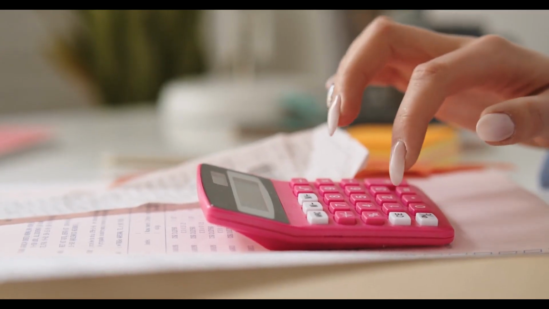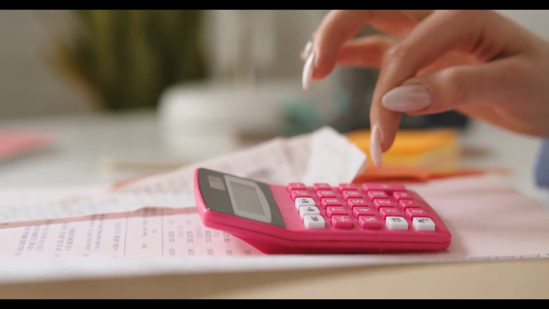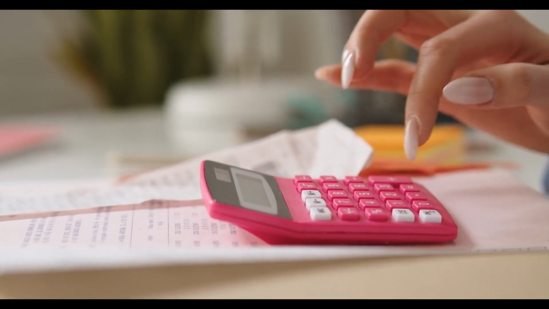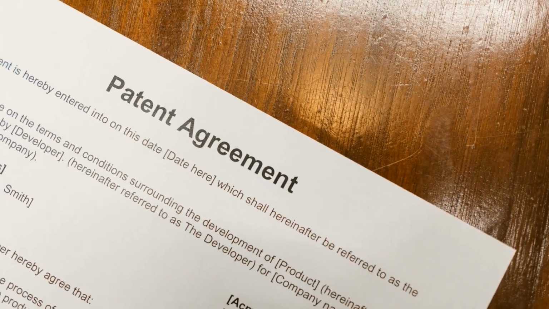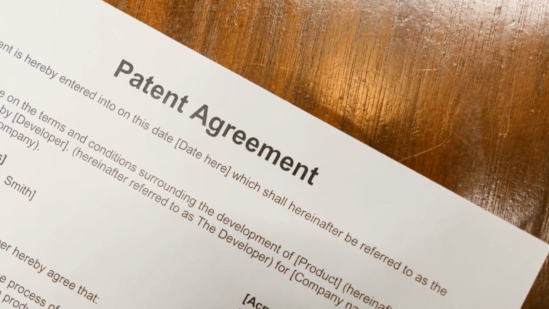The cost of obtaining a patent varies widely. Government filing fees start at $140 for small entities and $280 for larger businesses. Attorney fees typically range from $5,000 to $16,000 depending on the complexity of your invention. Research fees can add another $1,000 to $3,000.